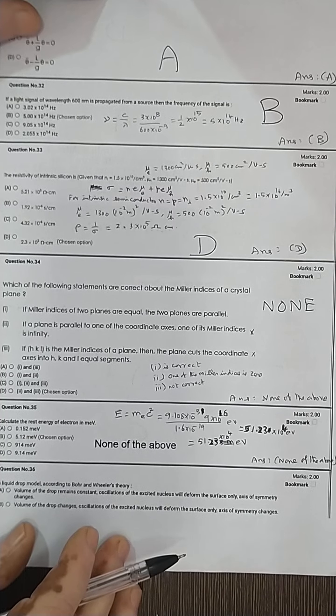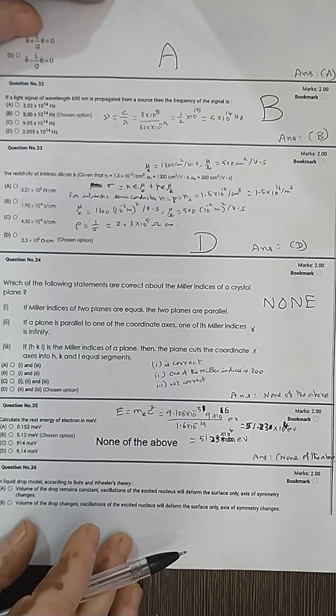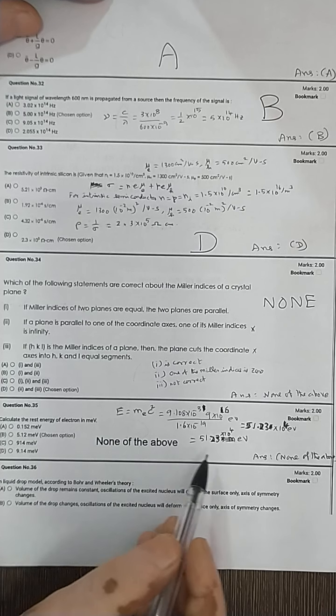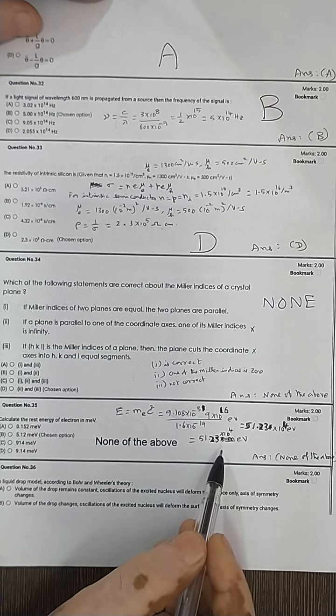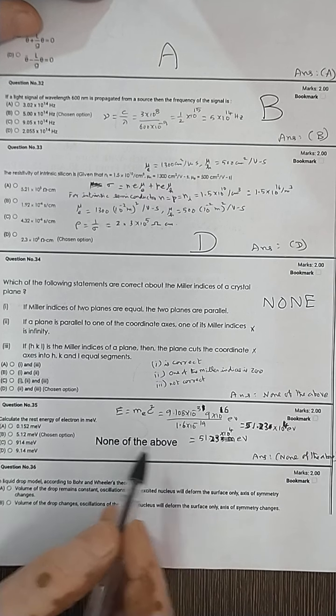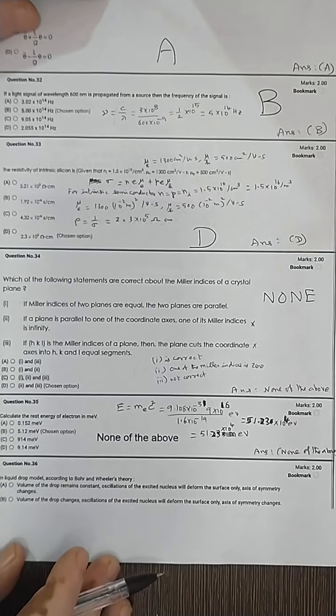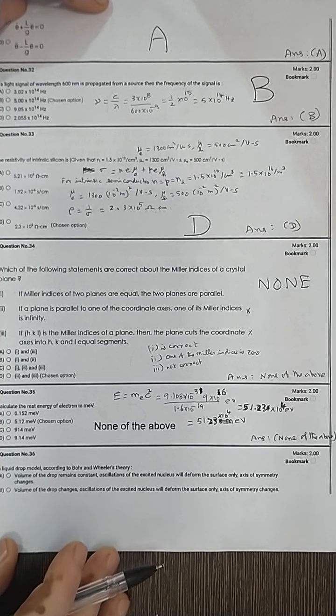Question number 35. Calculate the rest energy of the electron. Rest energy of the electron is calculated as 51.2 into 10 power 14. So this answer is not available here in the 4 options. So none of the answers is correct.